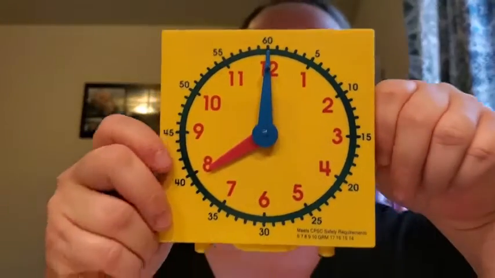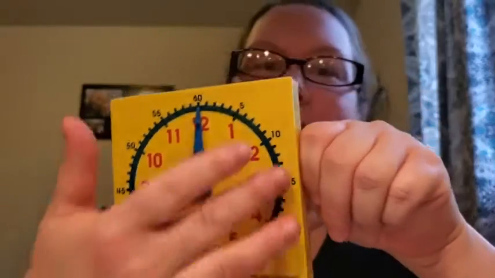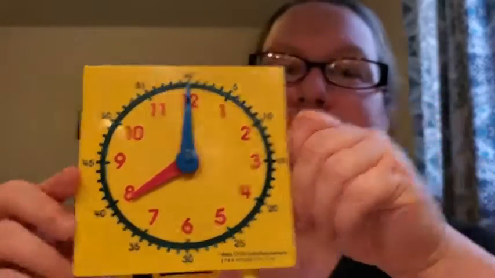You can have your family help you if they can, or a brother or a sister, but also you can just practice. Right now, I just want you to look at the numbers 1 through 12. I don't want you to worry about counting by 5s on the long hand. I want you to see what number that short hand is pointing to. If it's pointing to 8, it means it's 8 o'clock. If it's pointing to 4, it means it's 4 o'clock, okay? So I want you to practice that at home.